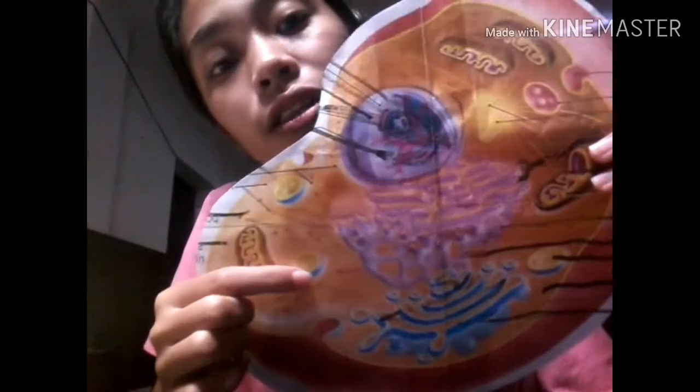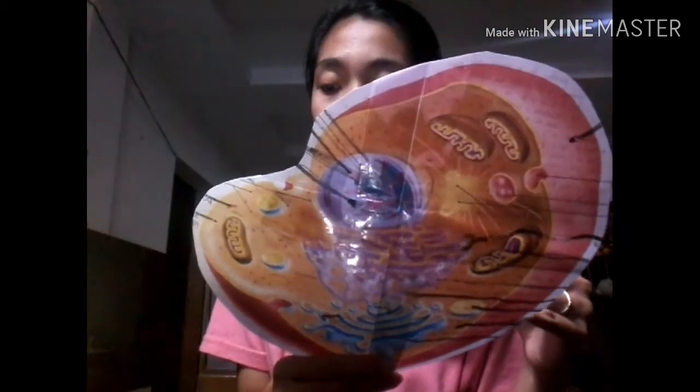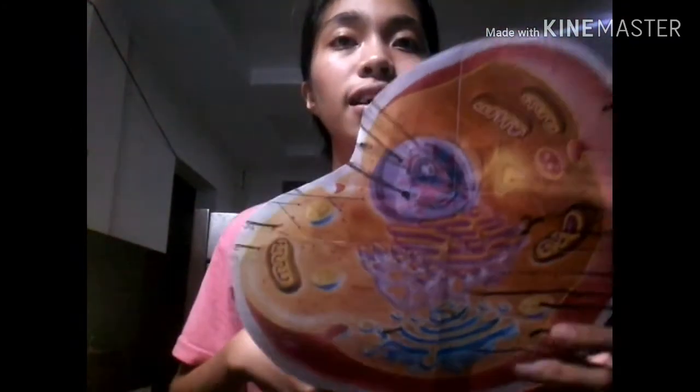Another is the lysosome. It is a membrane-bound vesicle formed in the Golgi apparatus. So this is the lysosome. Lysosomes are called suicidal bags since they are rich in hydrolytic enzymes, which are optimally active at acidic pH of less than 7. So the main function is to digest lipids, proteins, carbohydrates, and nucleic acids.